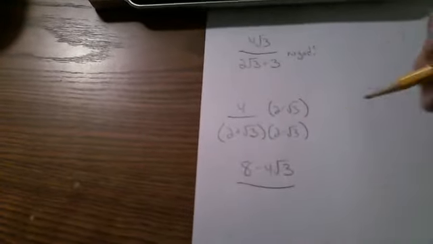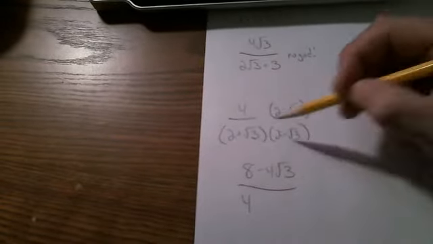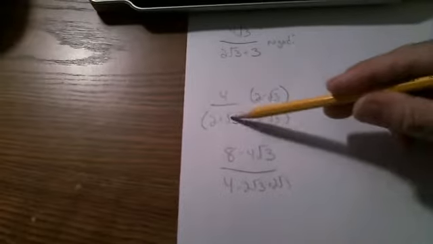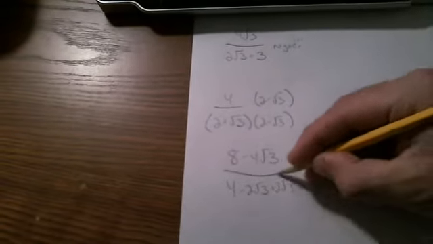There's our numerator. And let's FOIL the denominator. 2 times 2 is 4. 2 times negative radical 3, negative 2 radical 3. Positive radical 3, positive 2 radical 3. What do you know? Our outer and inner terms cancel.